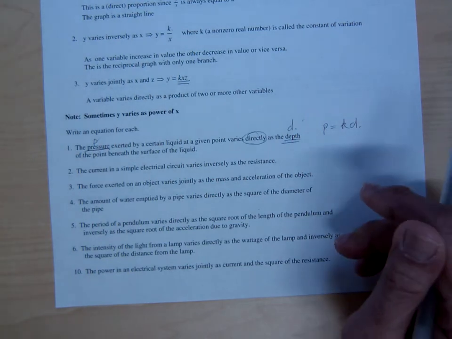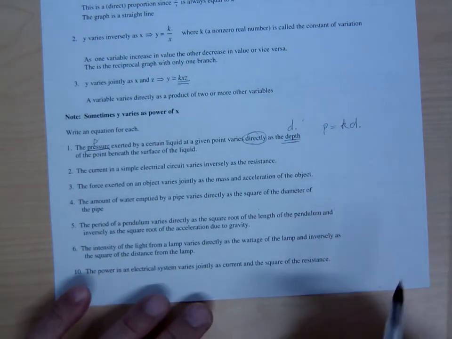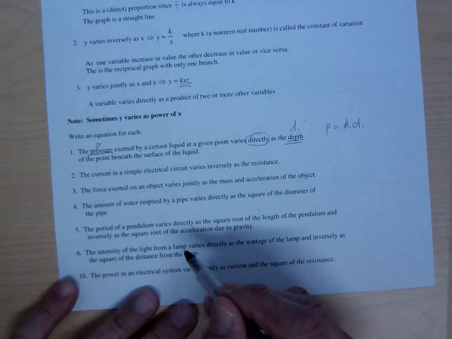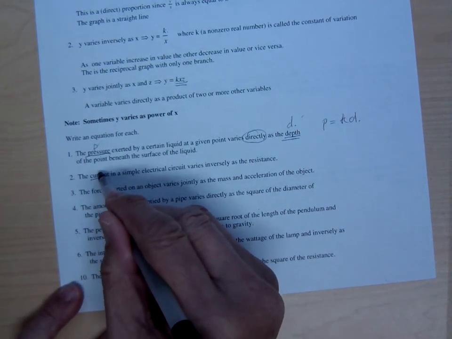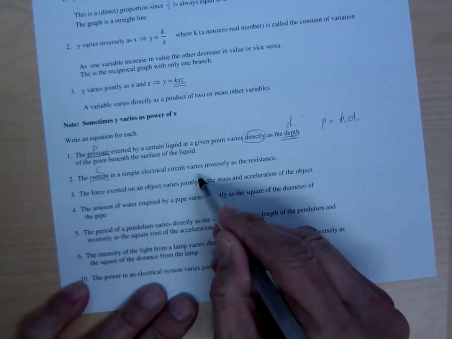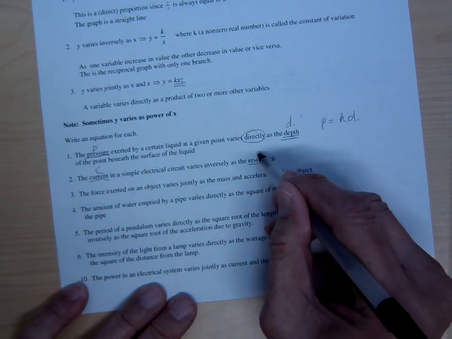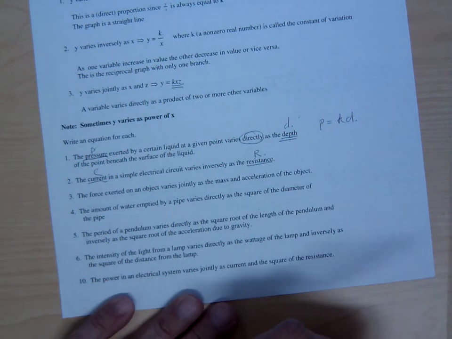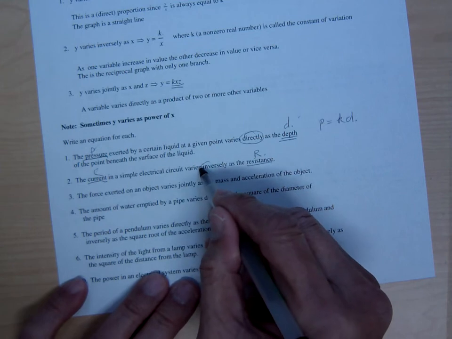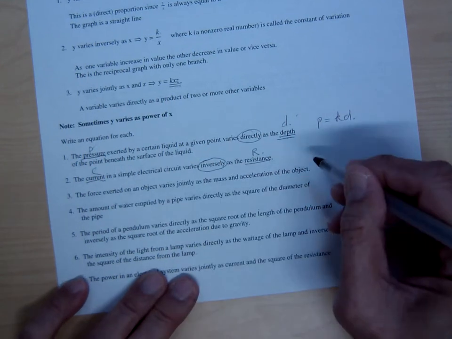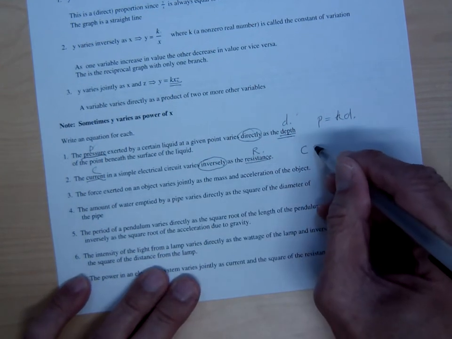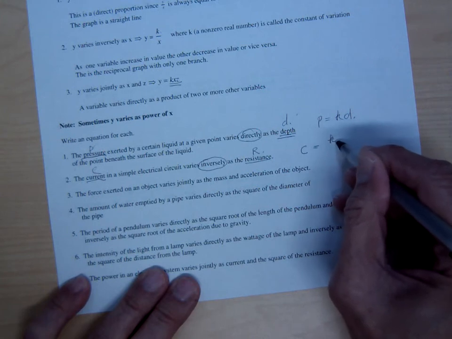Let's look at the next one. I'm going to use C for current, and my other variable would be resistance. Let's use R for resistance. And my variation is inverse, so my translation would be C equals k divided by R. That's an inverse variation.